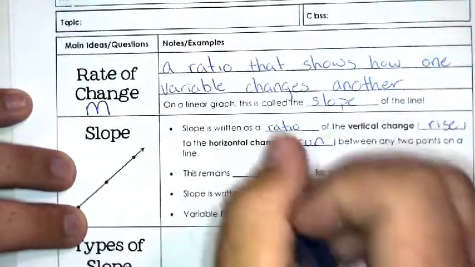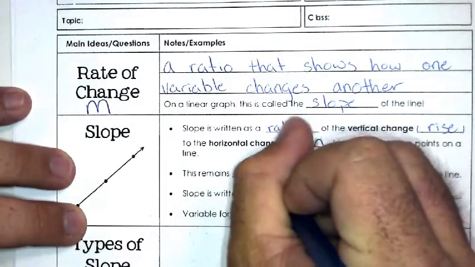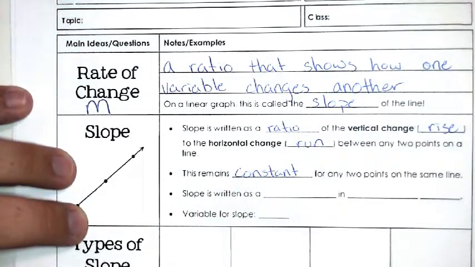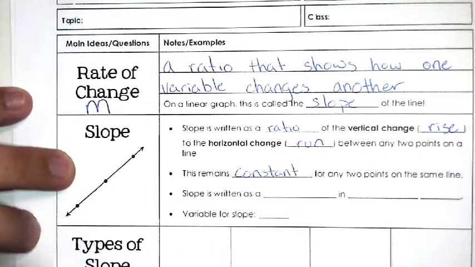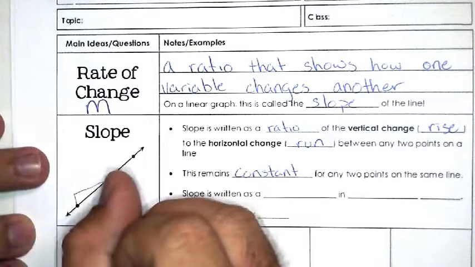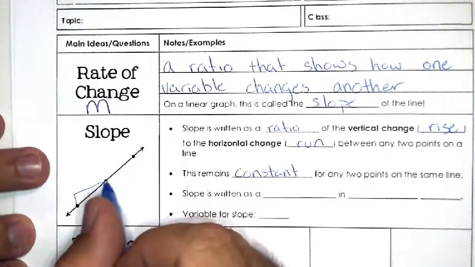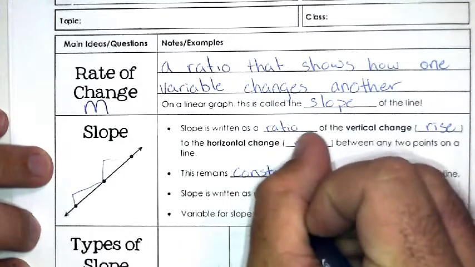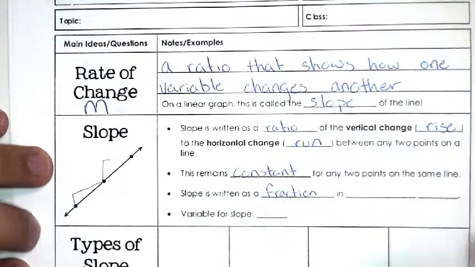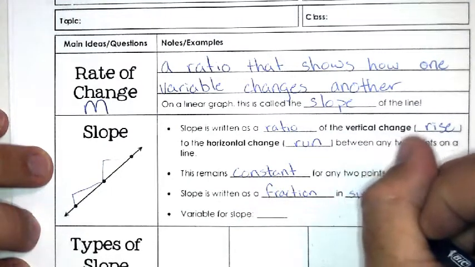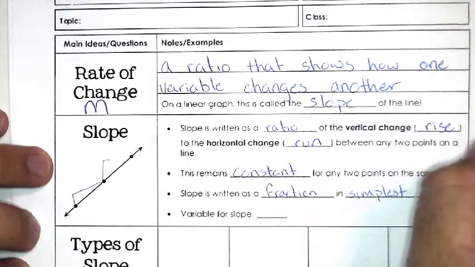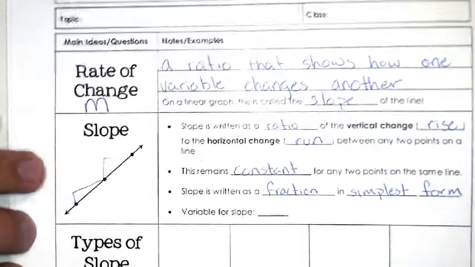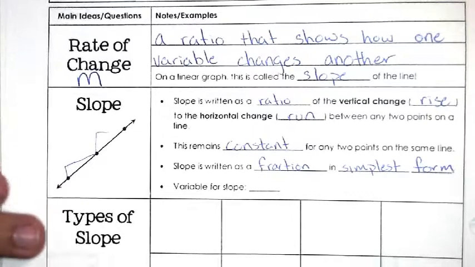Now, the slope will remain constant for any 2 points on the line. So from here to here, that's a slope. From here to here, it'll be the exact same slope, just as long as all those points are on the same line. Okay? Slope is written as a fraction in, what do you think all fractions should be in? Simplest form. Okay? All fractions are in simplest form.